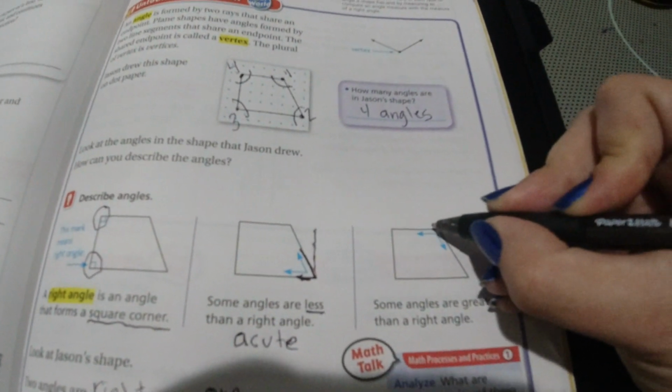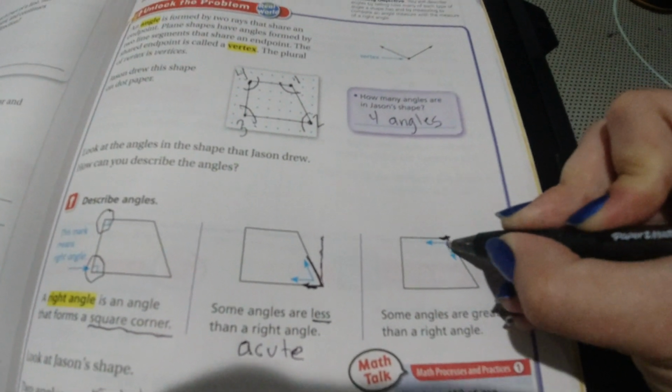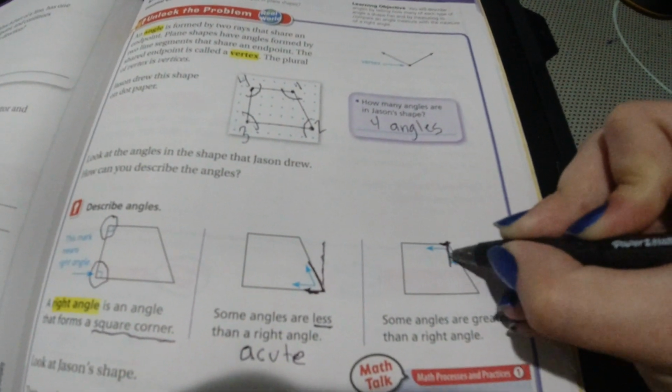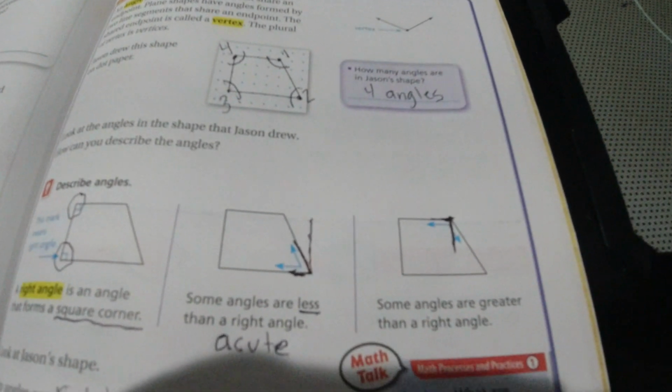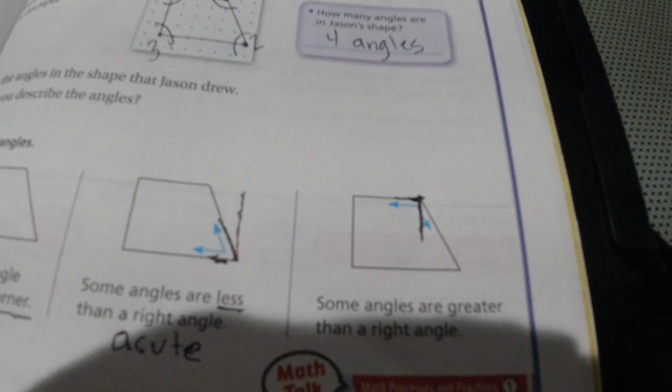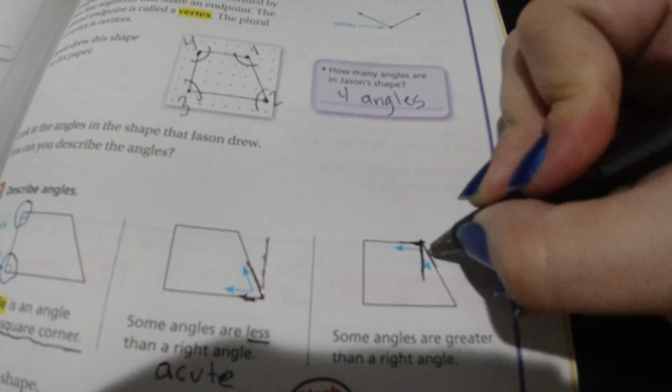Then there's one angle over here. Okay, so if this was my right angle, this alligator's mouth is actually bigger than my right angle. It's bigger than the square. It's opening up this way.